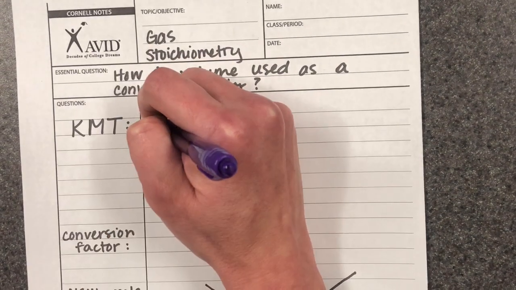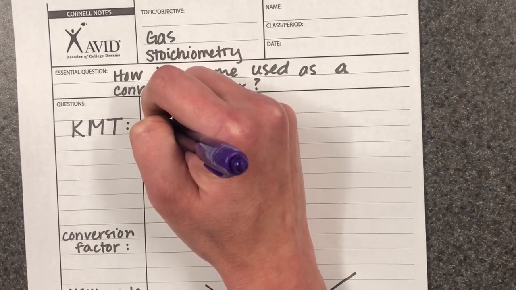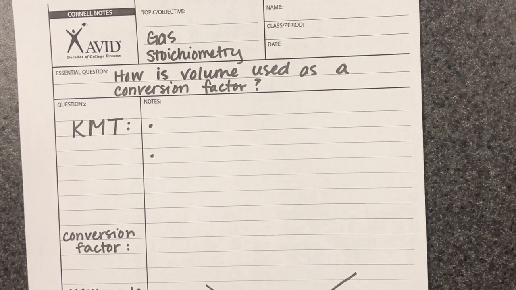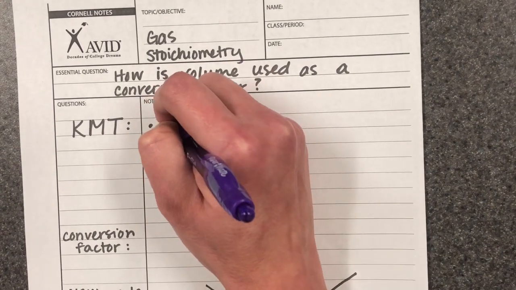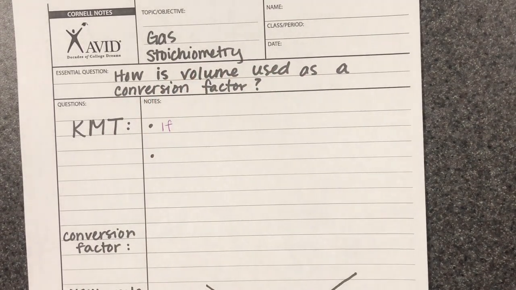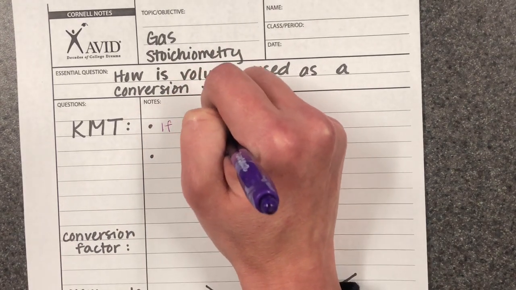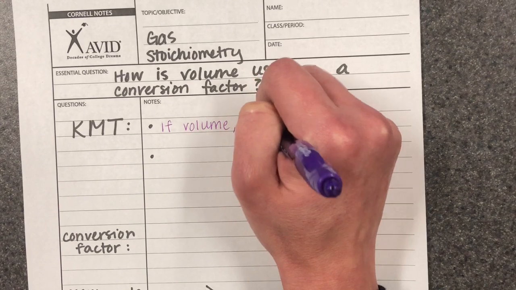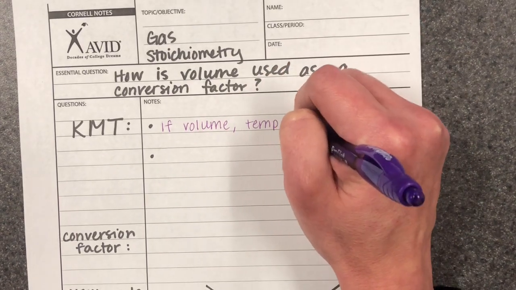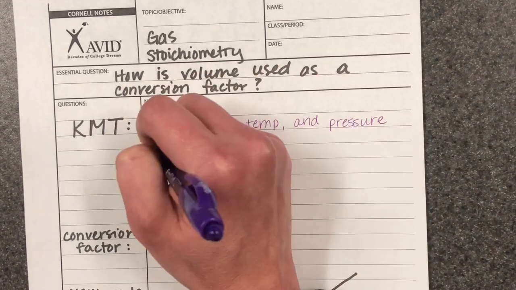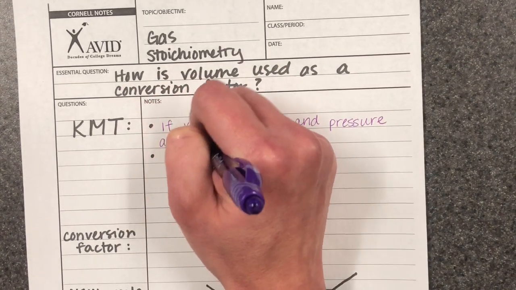And so what we know is that particles are small, they're constantly moving, that they basically take up no space, that the volume of a gas is mostly the space between the particles. And so all gases are going to have the same behavior if volume, temperature, and pressure are the same.